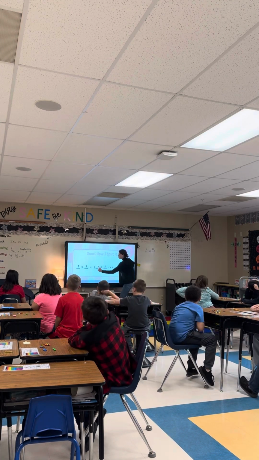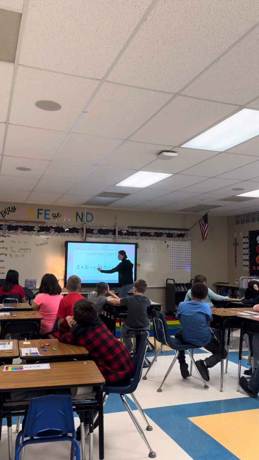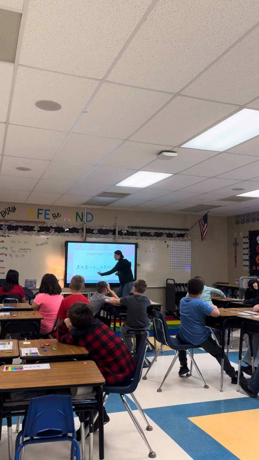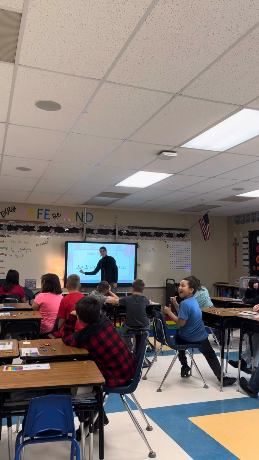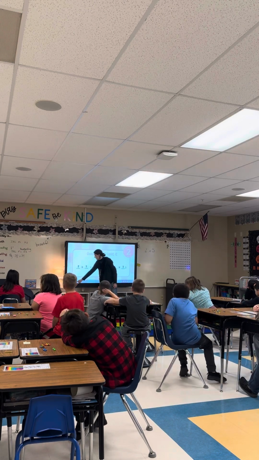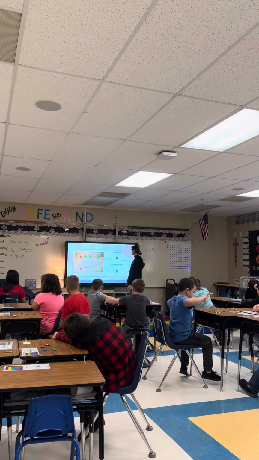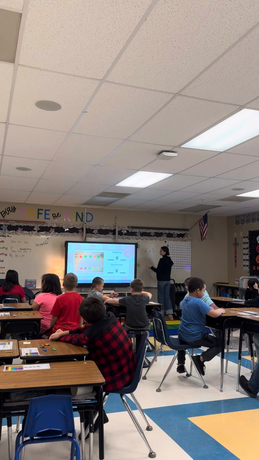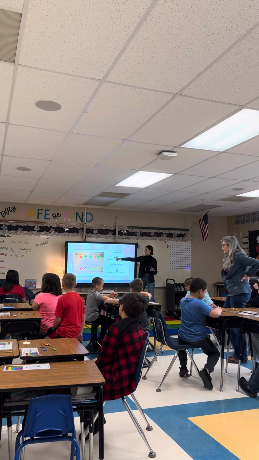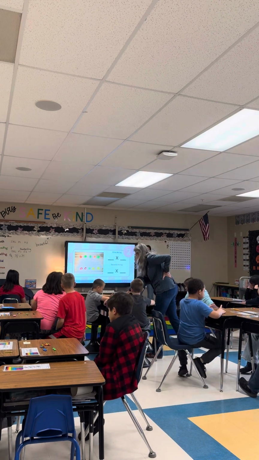If I put a 1 here and a 1 here, what's 1 plus 1? 2. If I drag it back to my row, do I get 2? To be the same double as the first one. Okay. So, what would be the equation of my first array? 2 times 5. My first array, look at this top one.